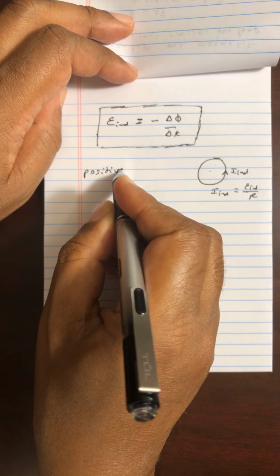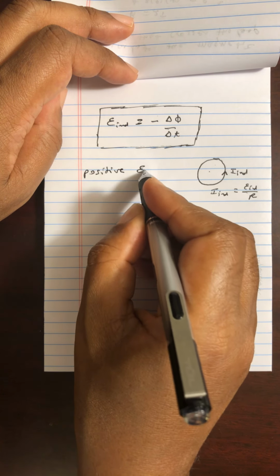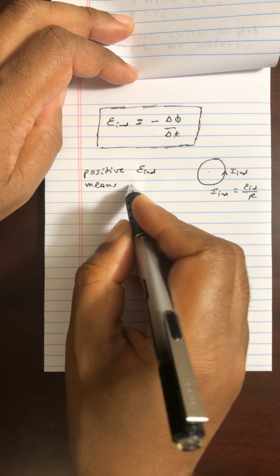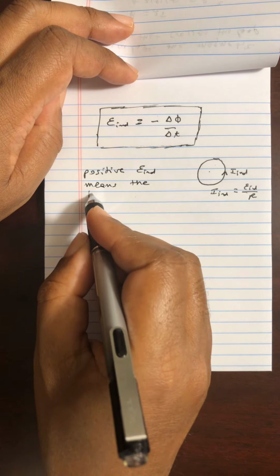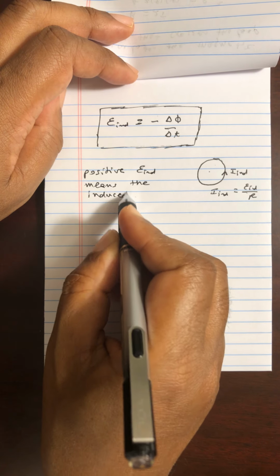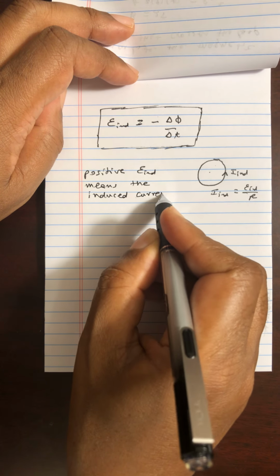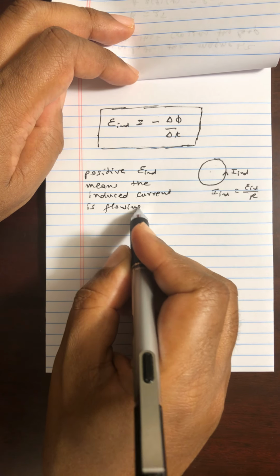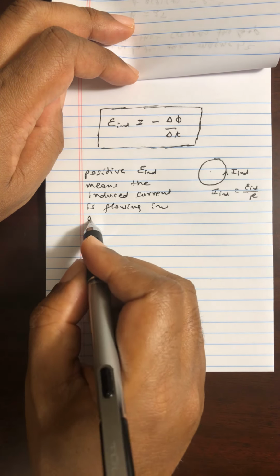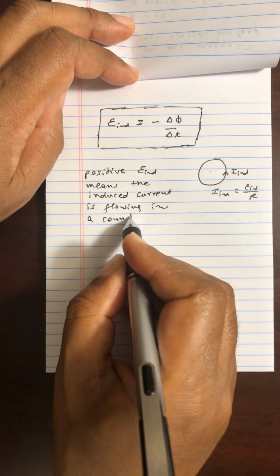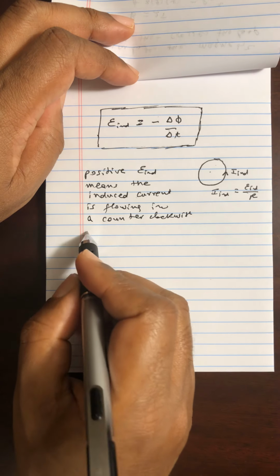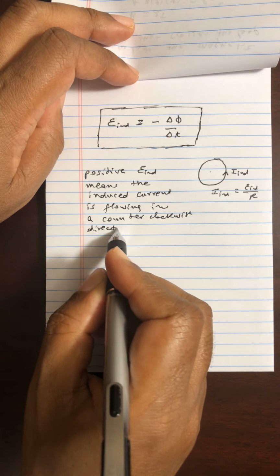So positive E induced, or induced voltage, means the induced current is flowing in a counterclockwise direction in the loop.